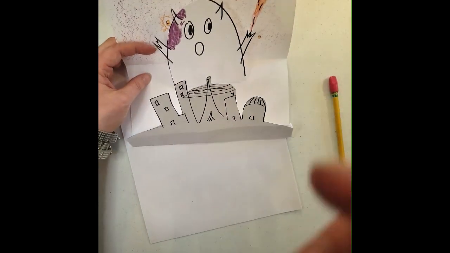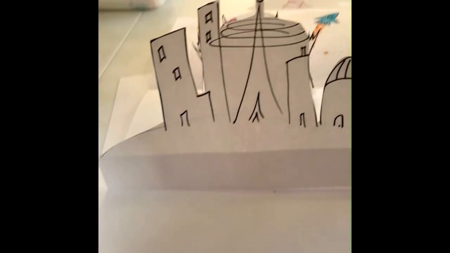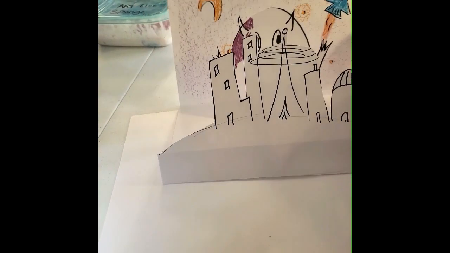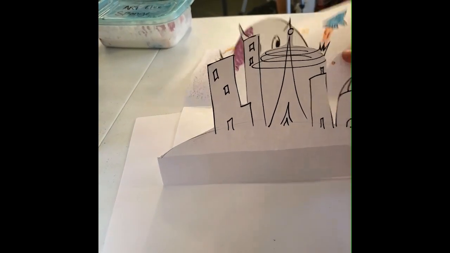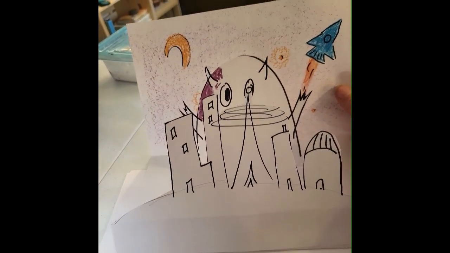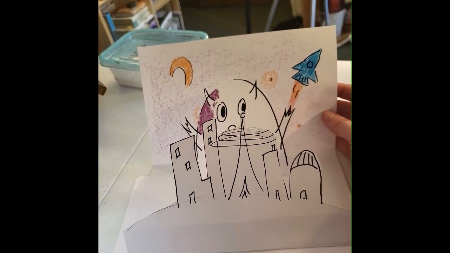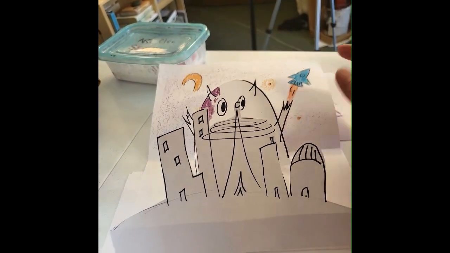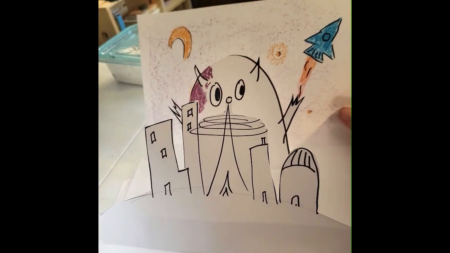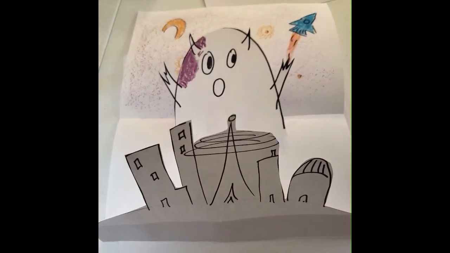And you can see, I'm going to lower you guys down so you can see what I see when it would be standing up. It would be the little monster peeking out over the top of the city with the outer space sort of background, sort of like they're on a planet. And this would look so cool if I had taken the time to finish coloring it. But you get the idea of the foreground, middle ground, and background.